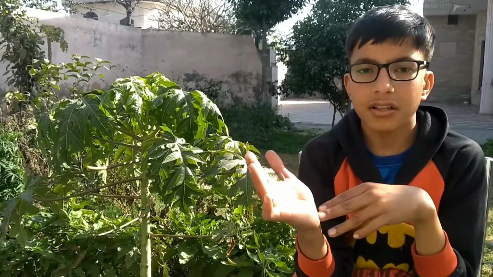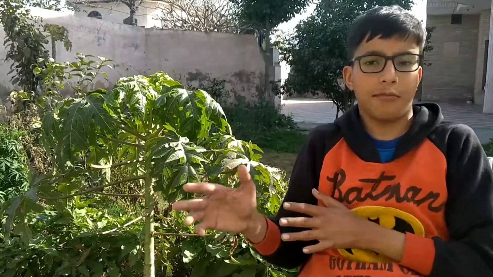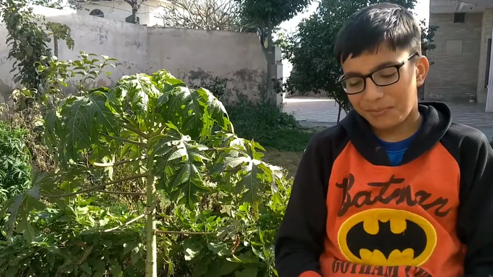And there is another fact about tropical rainforest: the trees shed their leaves to get new ones at different times. They don't have any fixed interval of time in which they shed their leaves.